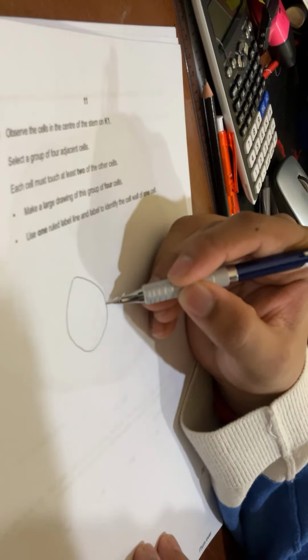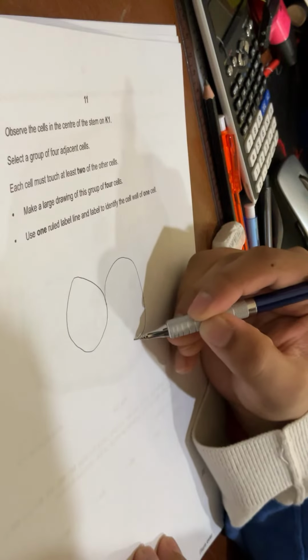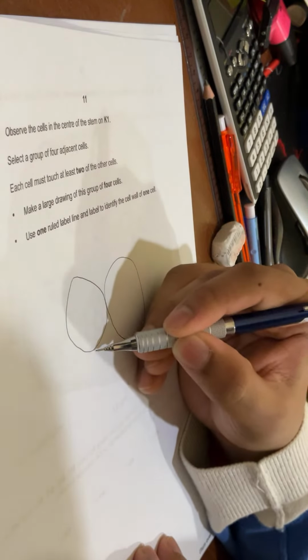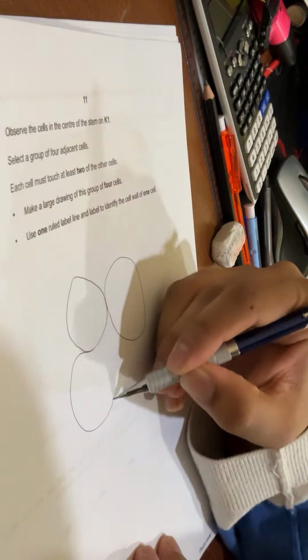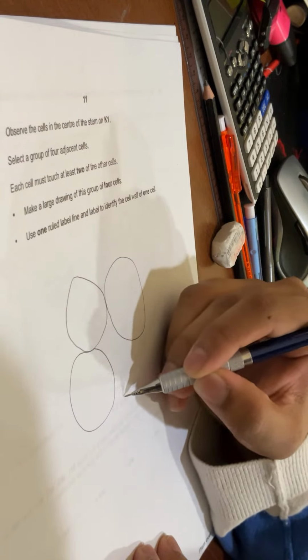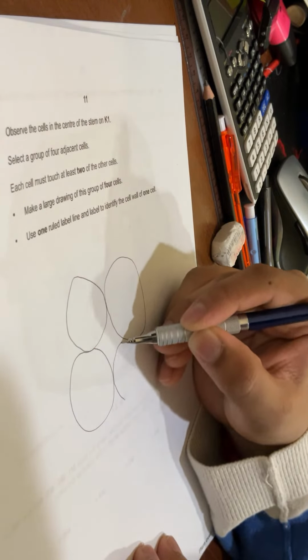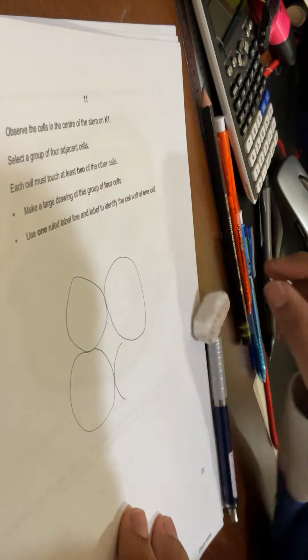So just draw. You need to be touching at least 2 other cells. If that's the situation, it's all okay. Just draw it like this, and draw the other one. Oh, you didn't touch. Why did I do that? Okay.